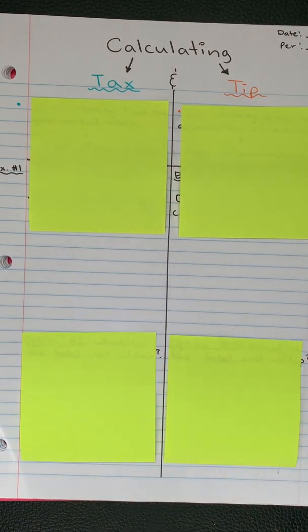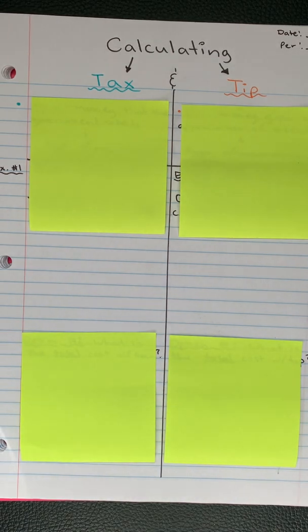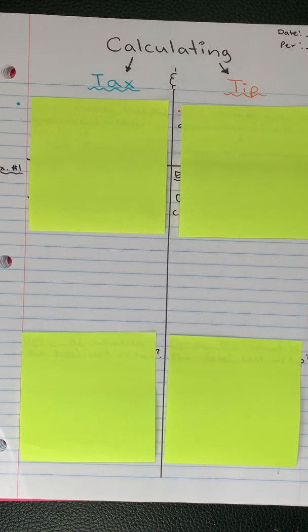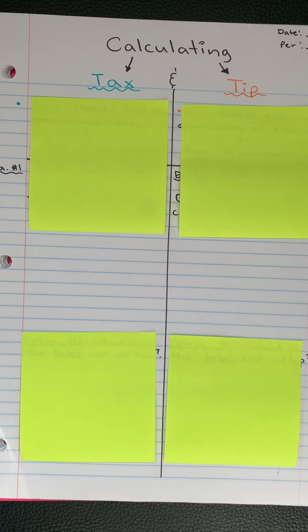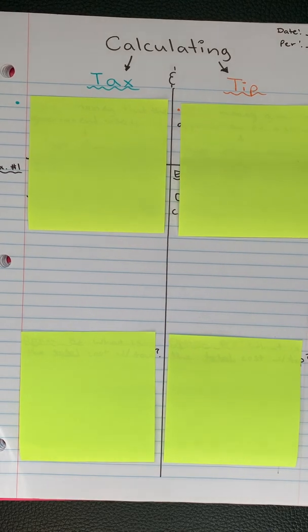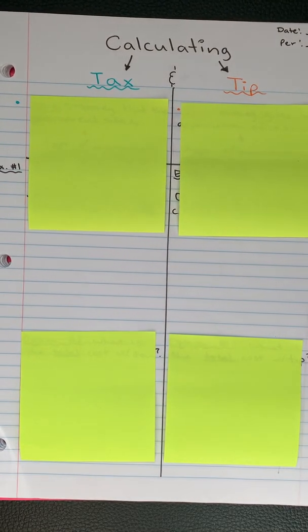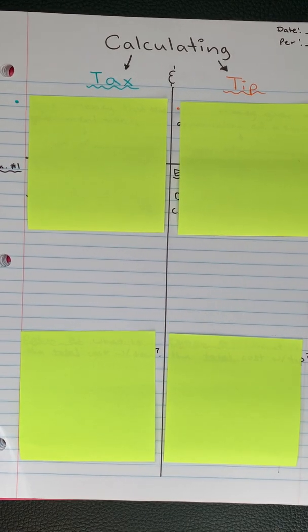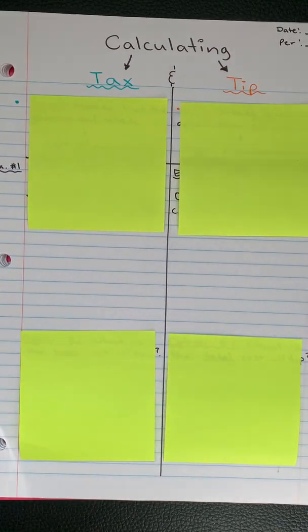I hope you are all doing well in this unit on applying ratios and proportions in real life. And today I wanted to talk to you about how to calculate tax and tip. If at any point I'm going too fast, feel free to pause the video so you can take notes at your own pace. But today is an extremely important lesson.